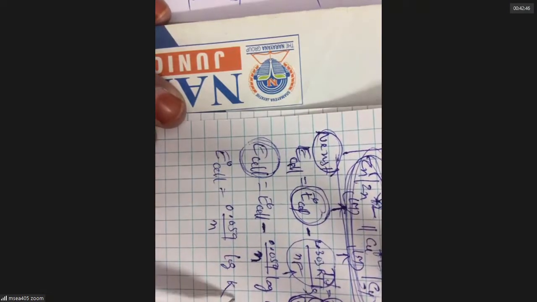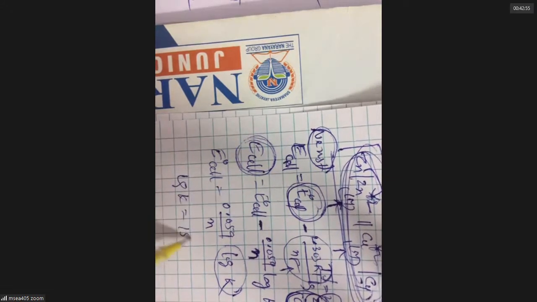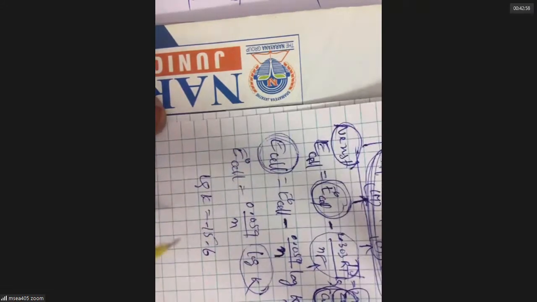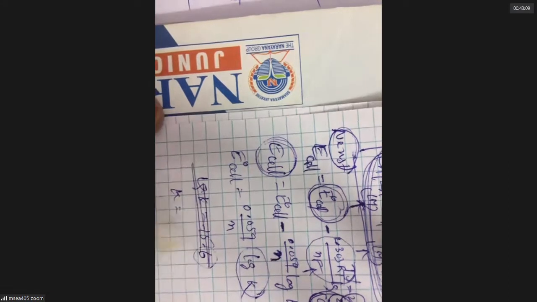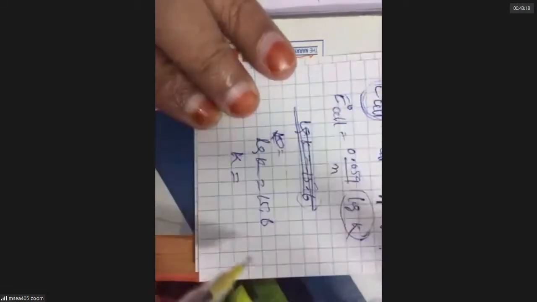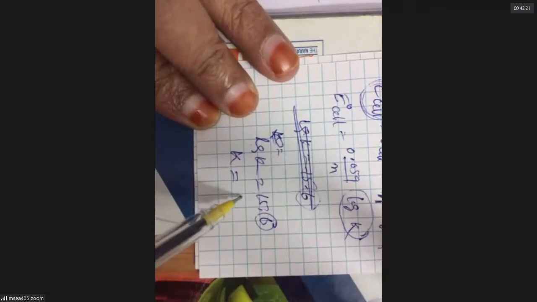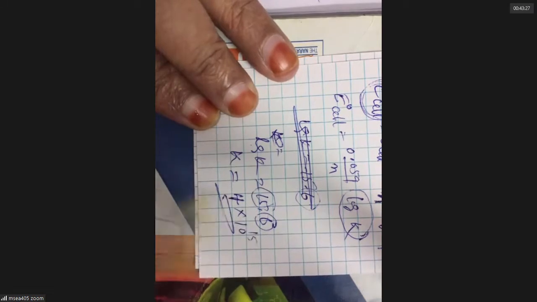From this relation, can I find what log K is? If I know log K, say log K is equal to 15.6, then what is K? Let us take two cases. Log K is equal to 15.6. Then K is equal to antilog of 0.6 times 10 to the power 15. Antilog of 0.6 is 4. So this is to be written as 4 times 10 to the power 15. Are we clear?